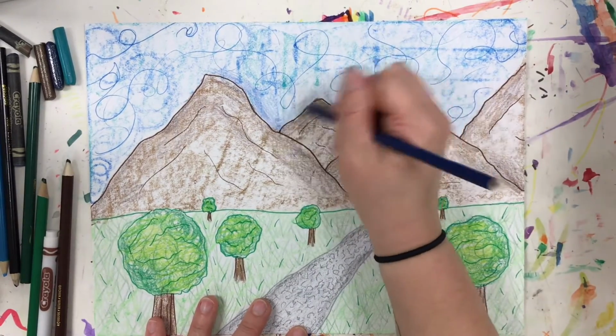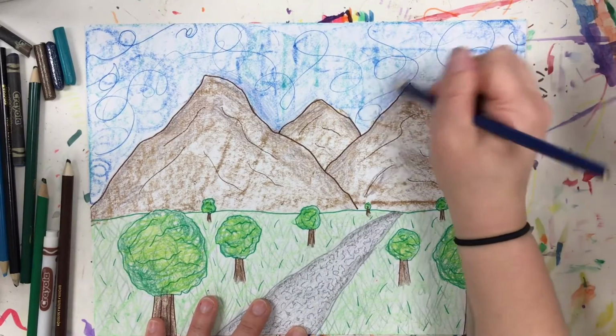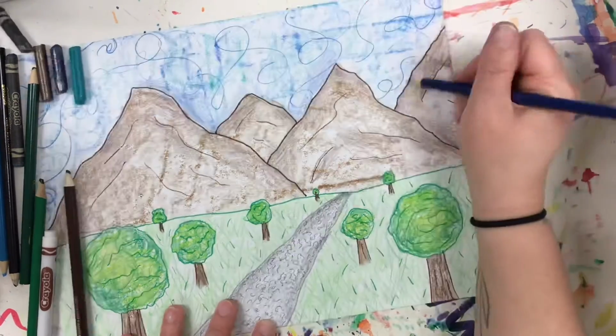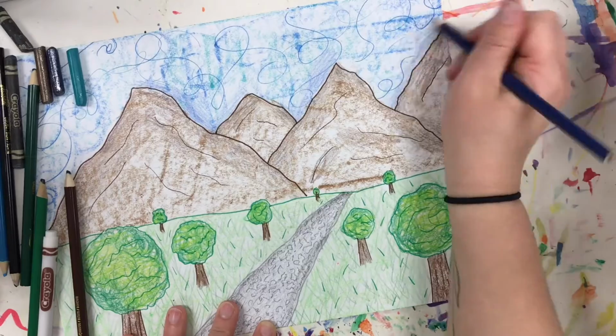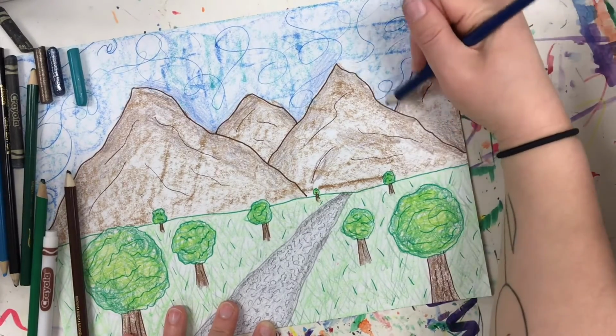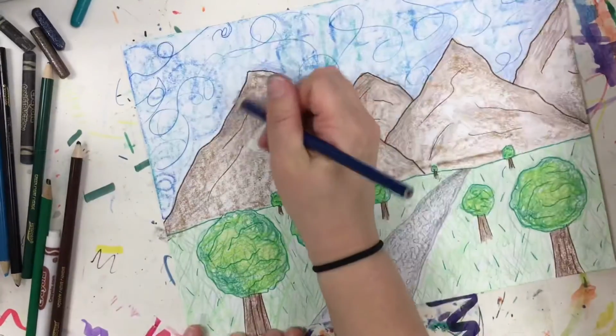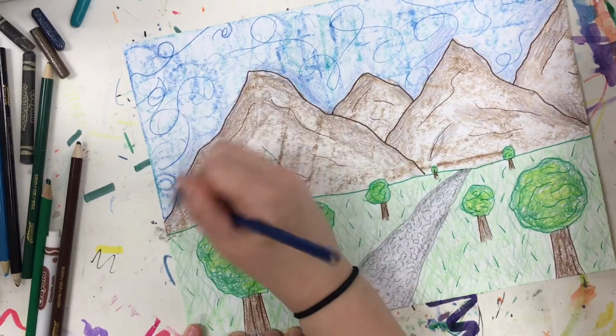So I'm just going to add all of my finishing touches to my landscape, and then I have a cool drawing that shows perspective and shows how things get smaller the further away they are. I can't wait to see your guys' landscapes too.